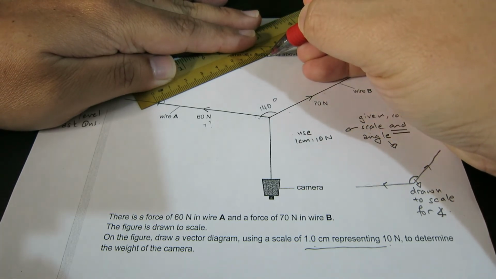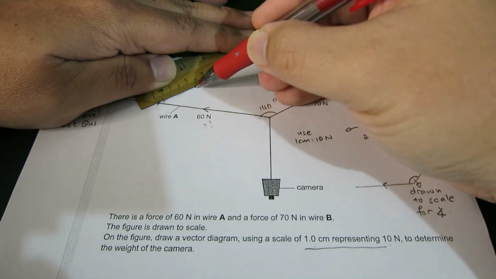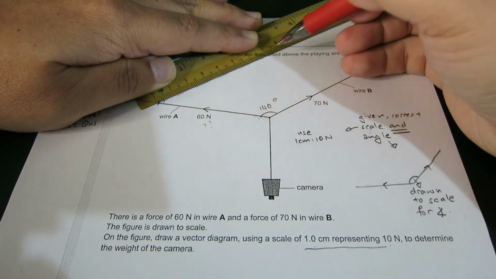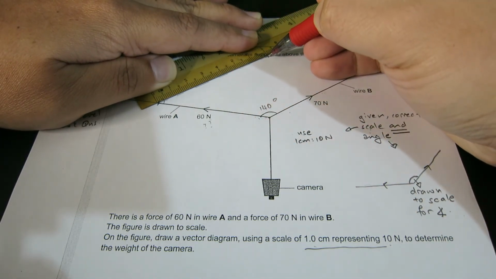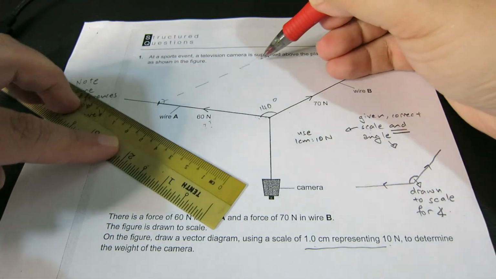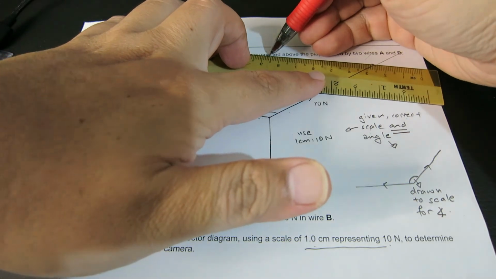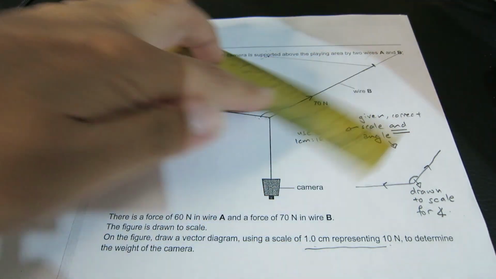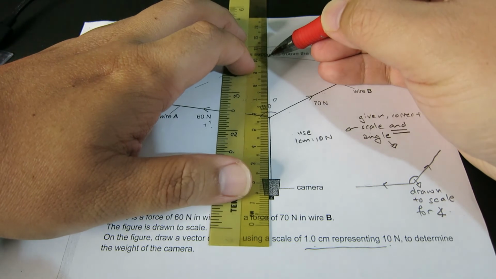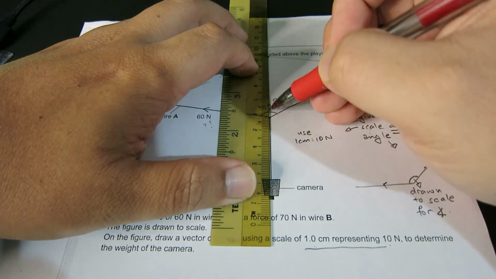Make sure that this line is a dotted line because the vector has already been drawn for you. If you draw this accurately, there's no real need to measure another 40 degrees here and draw 6 cm. We just need to connect these two. And the resultant is the start to the end point.